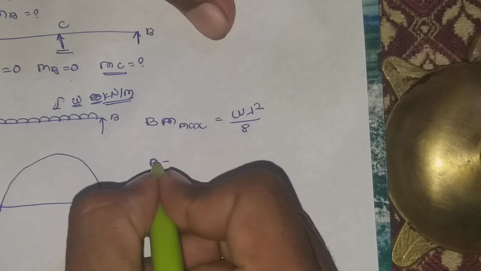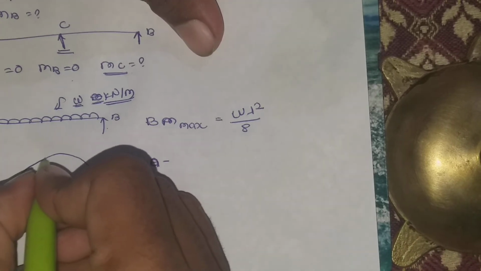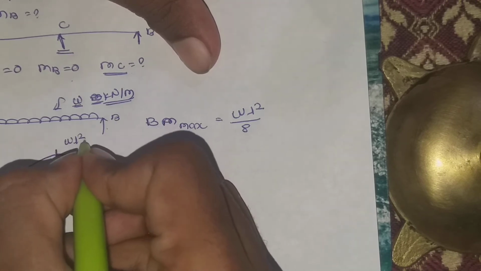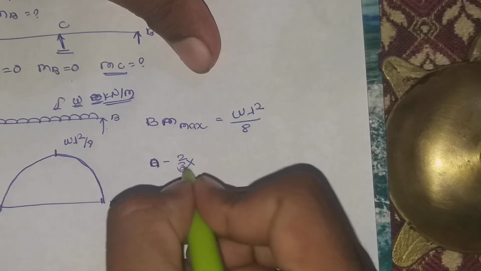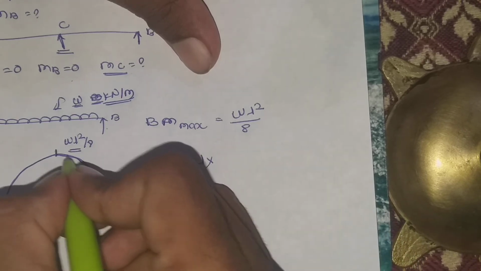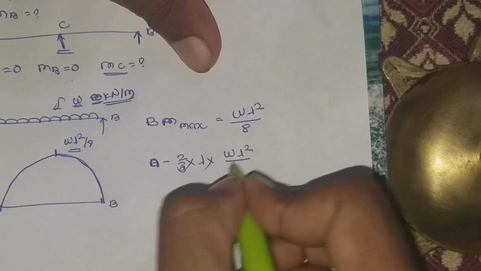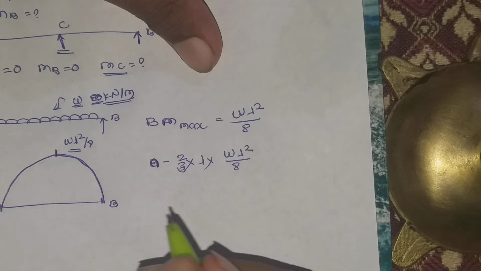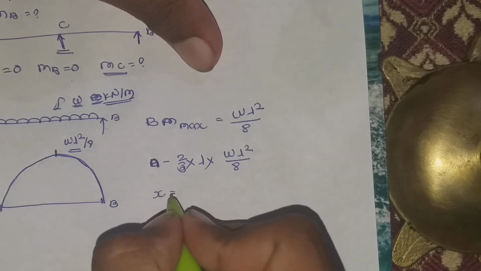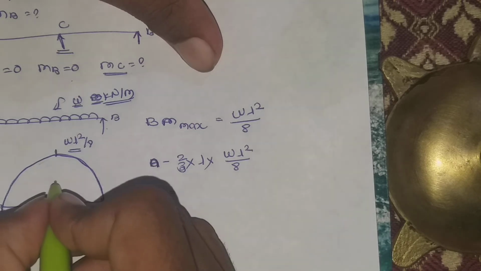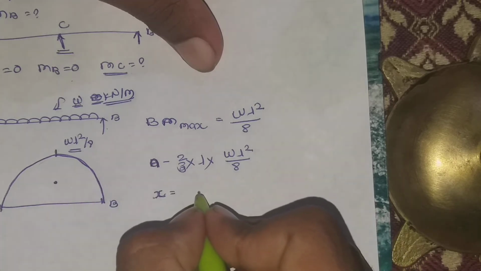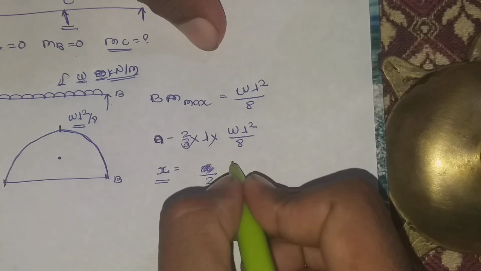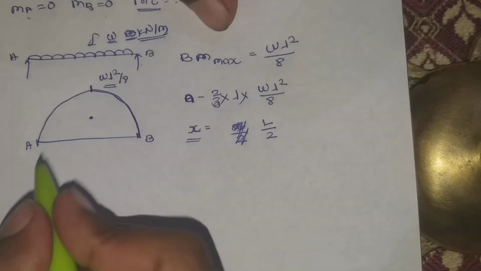So the area, small a, covered by the bending moment is basically inside this bending moment diagram. Here the maximum bending moment is WL square divided by 8, so the area is 2/3 of its length into the maximum bending moment. This is the basic formula of the area under the bending moment. And X is the center of gravity, here in the middle, denoted by X, and it is L by 2, where L is the length of the beam.